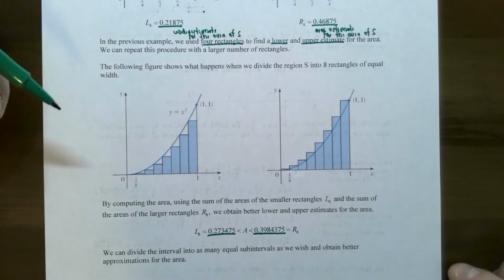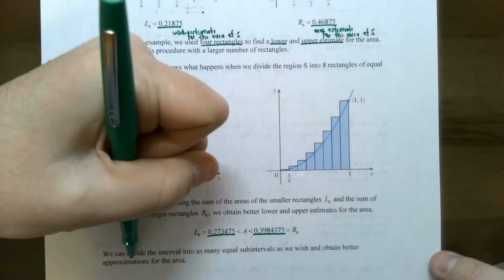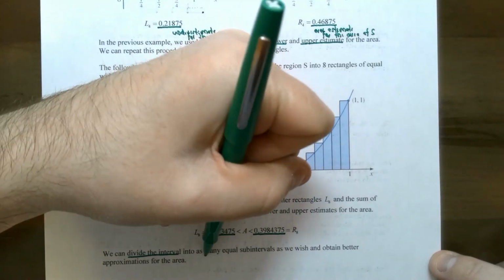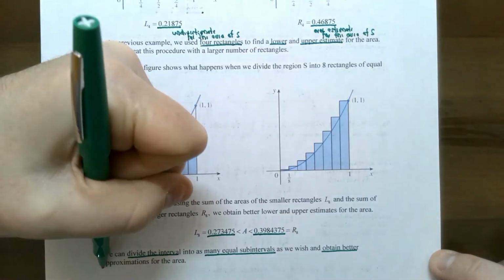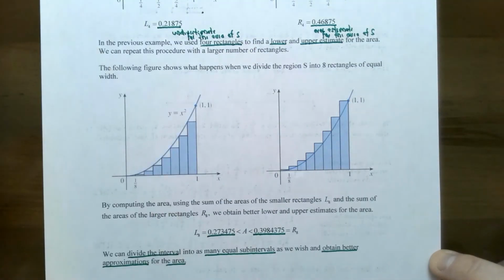So the idea is that if you divide the interval into as many subintervals as you would like, but they all have equal width, you obtain better approximations for the actual area.